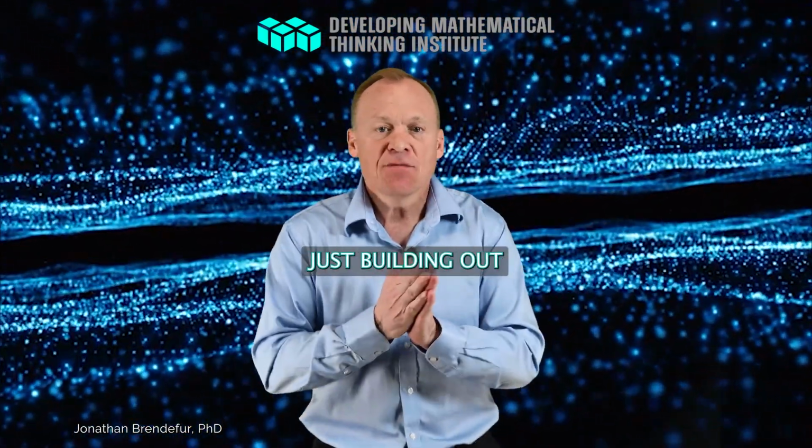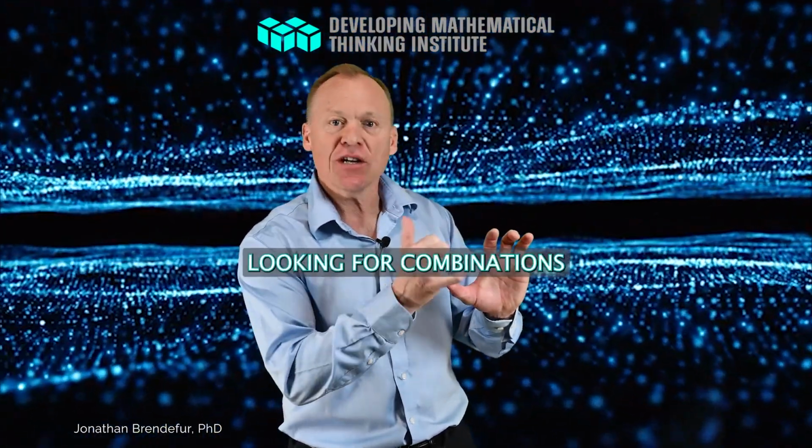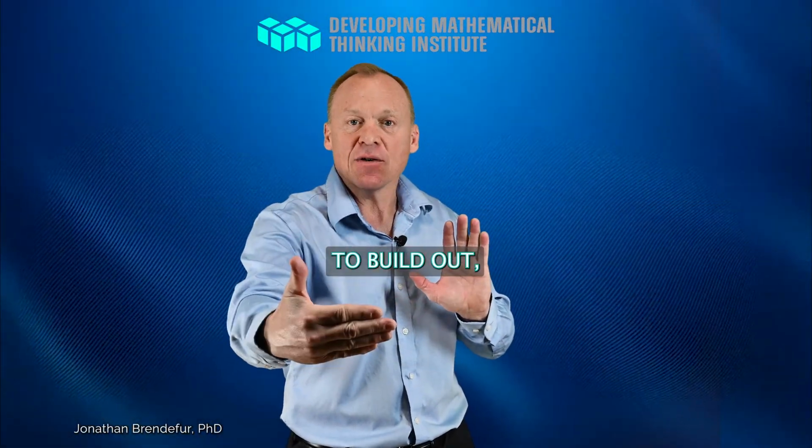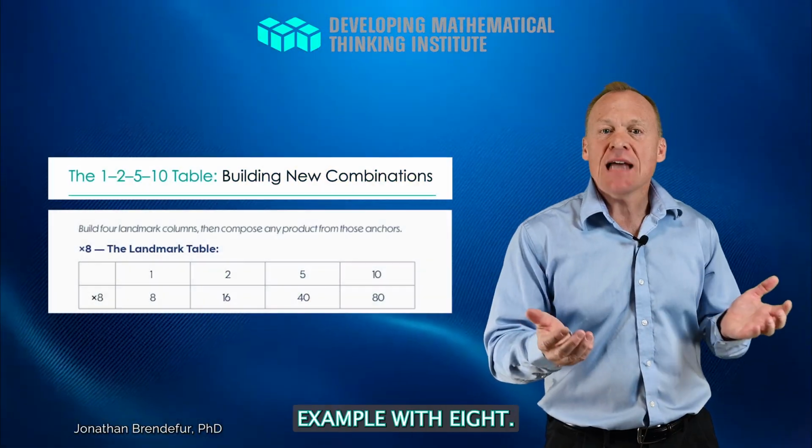So by the end of third grade, and especially by fourth grade, with whole numbers, we want to start using what we call the 1, 2, 5, 10 table. It's really effective. So now instead of just building out 1, 2, 3, 4, 5, we're just going to use 1, 2, 5, and 10 to get a base start, and then we're going to start looking for combinations of facts we know that we can put together to build out our products. So let's do an example with 8.